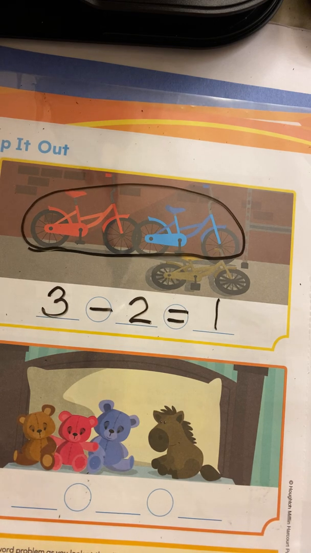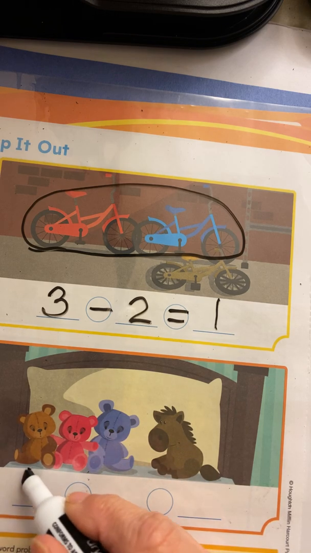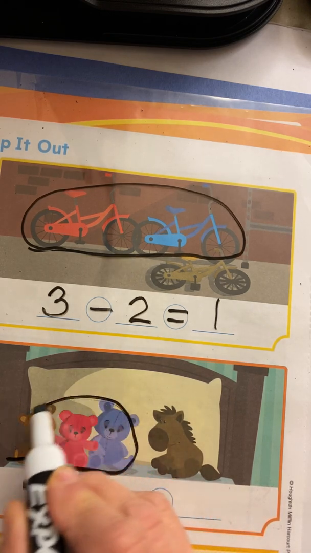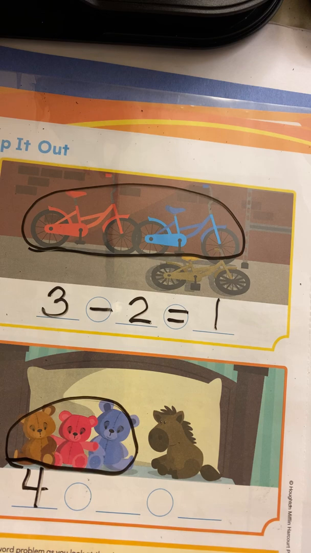Let's look at the next one. Look at all these cute stuffed animals on a bed. There are 4 stuffed animals on the bed. 1, 2, 3, 4. Let's write that 4. 3 are bears. Let's circle those. The rest are horses. How many stuffed animals are horses?